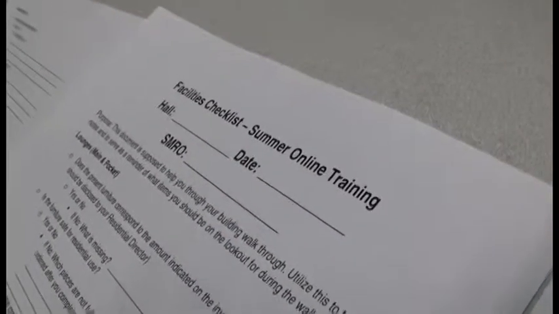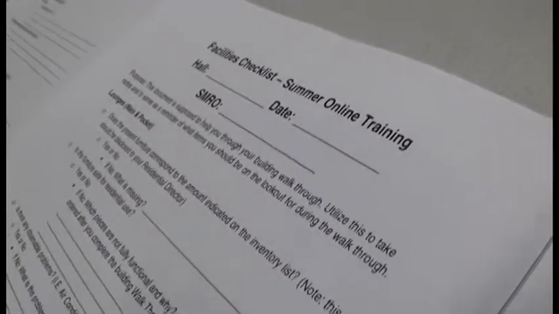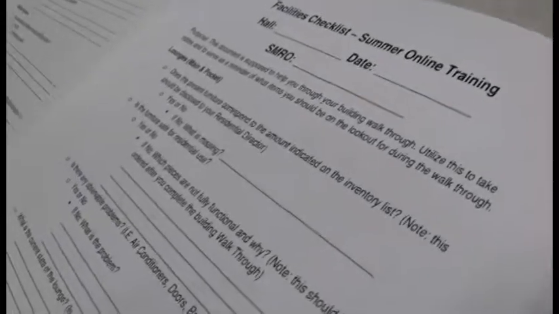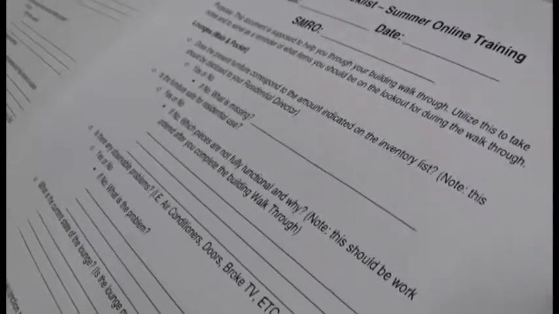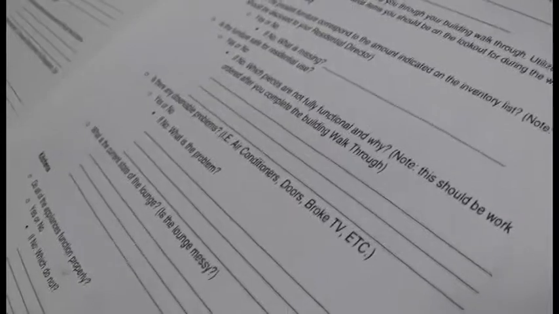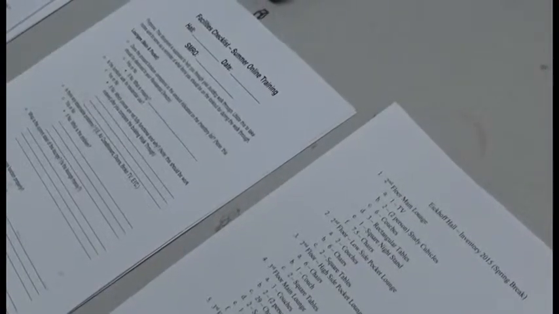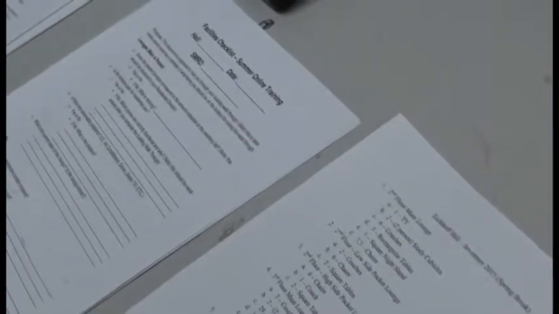Secondly, you should also acquire a facilities checklist. This document is used in order to check whether or not things work properly within your building. These documents may be created by you during your SMRO training or by your resident director. You will find these two documents that are used during this training module on the website. After you have these two documents, grab your handy dandy clipboard and follow me.